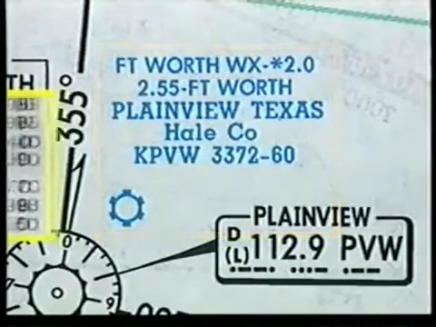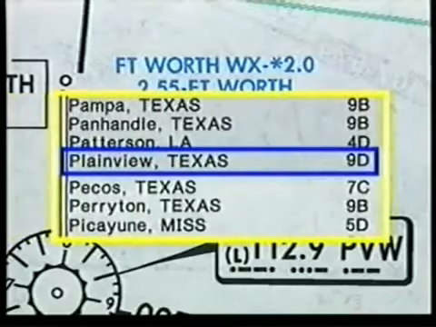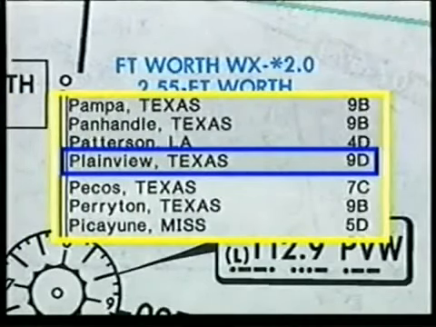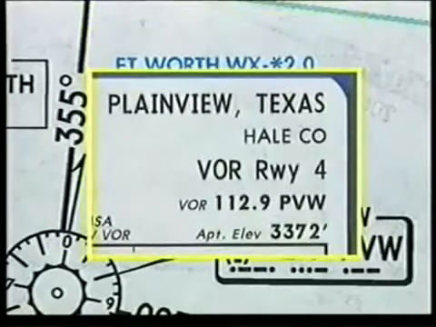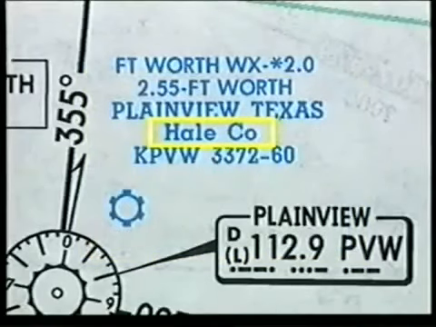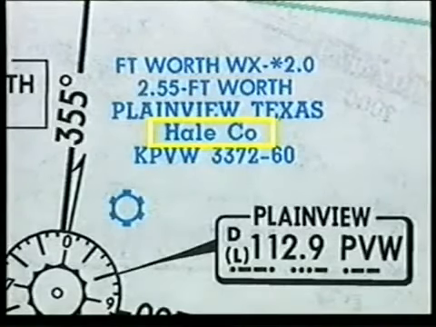As you might remember, this information is also found on the bottom front panel of the appropriate chart. The approach charts are indexed under this name. The airport's name is also provided when it differs from its location. In this example, Hale County Airport is located in Plainview, Texas.